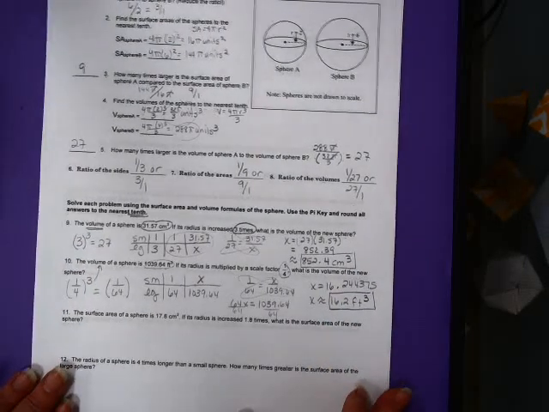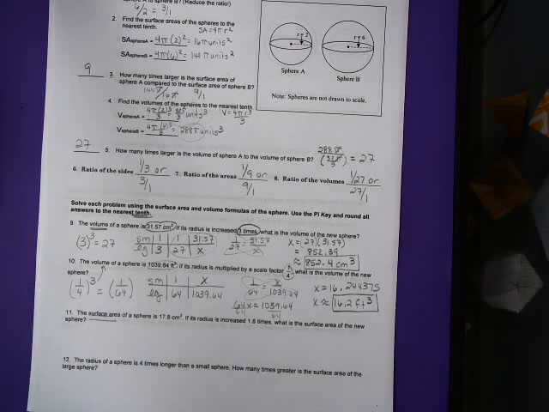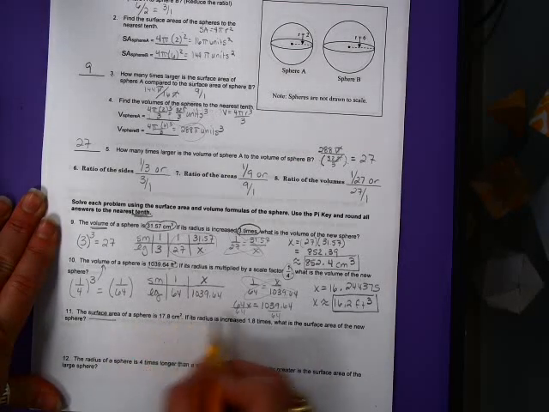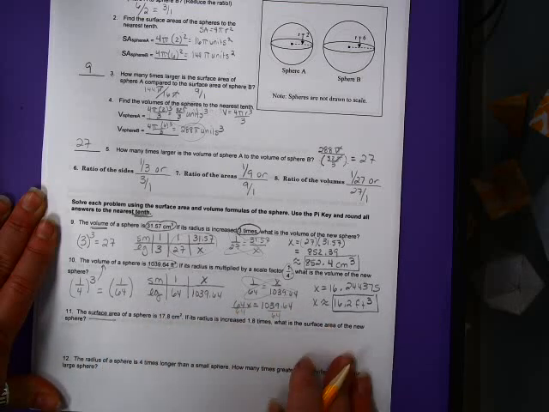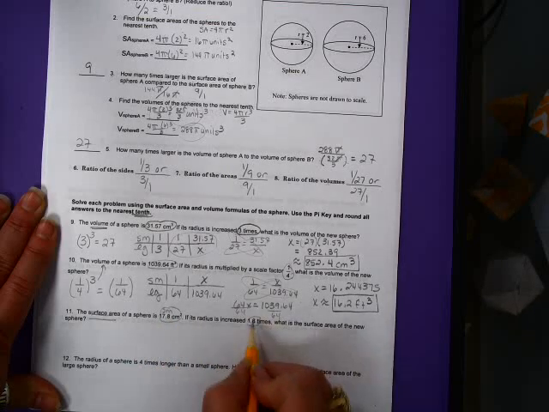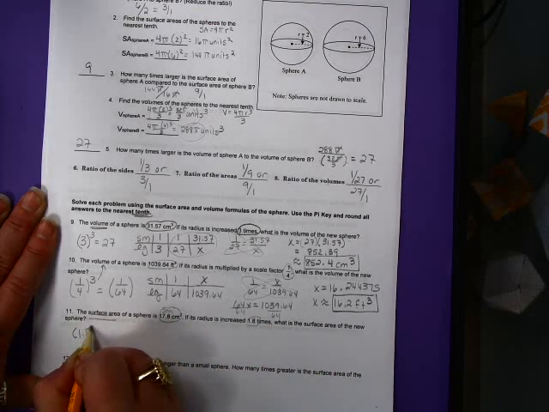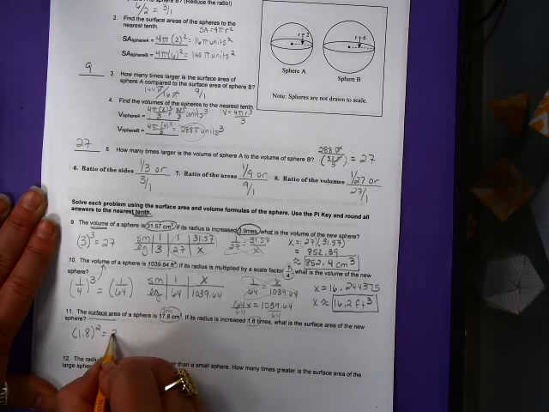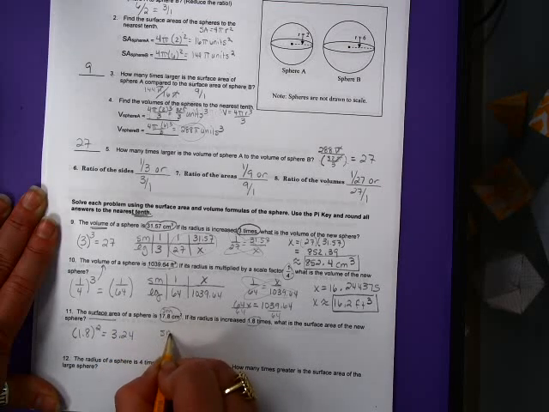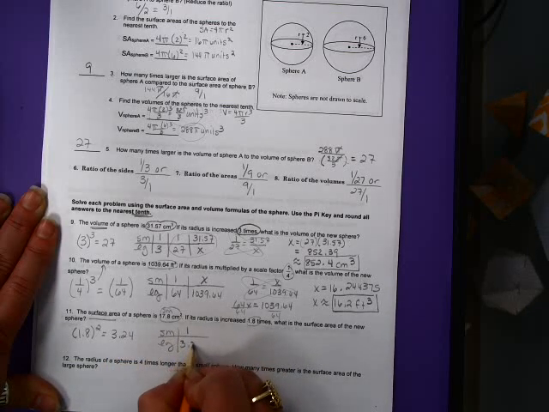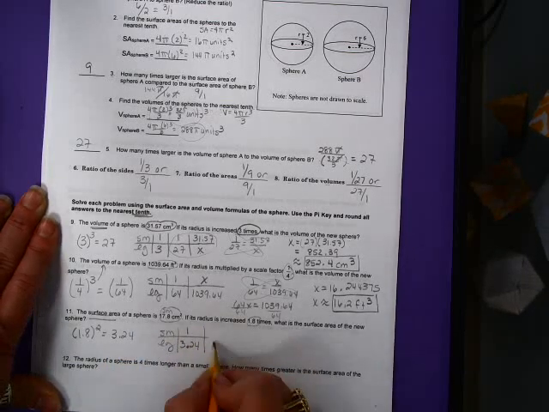Alright, the next one we're dealing with surface area. Now remember, surface area is not cubed, surface area is squared. So the surface area of the sphere is 17.8. If the radius is increased, okay, so it's getting bigger. So this one is the small, and it's going to be getting bigger. So we take our scale factor, which is 1.8, and because it's area, we square it. That's going to be 3.24. Alright, so here's my small, there's my large. 1 unit in the small is going to be 3.24 in the large.